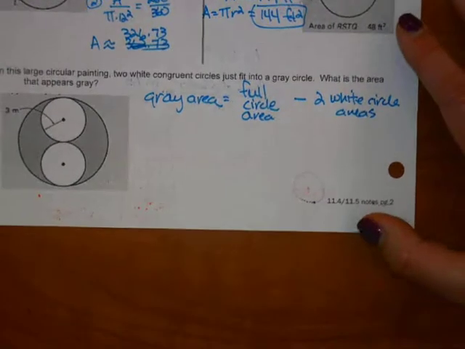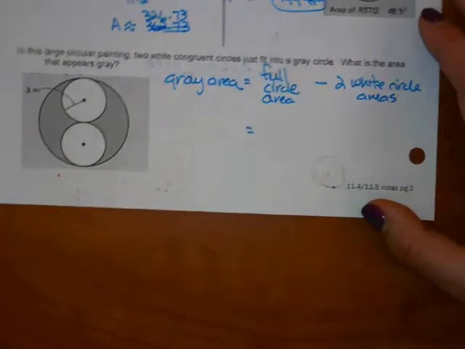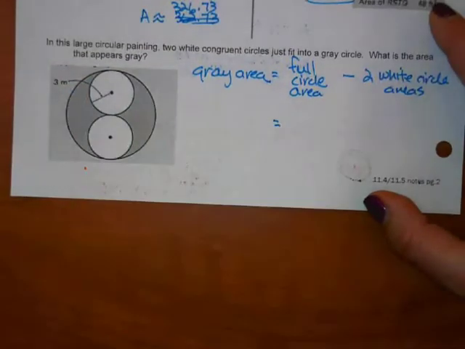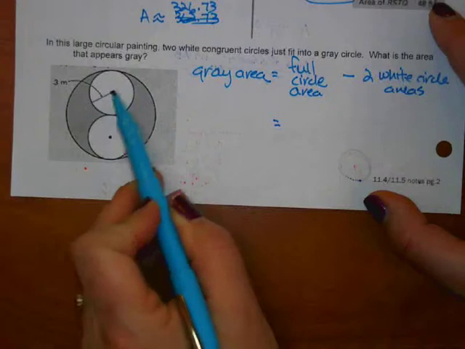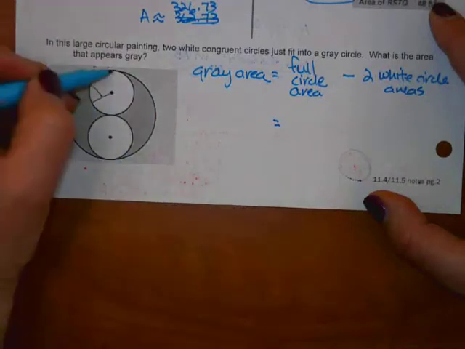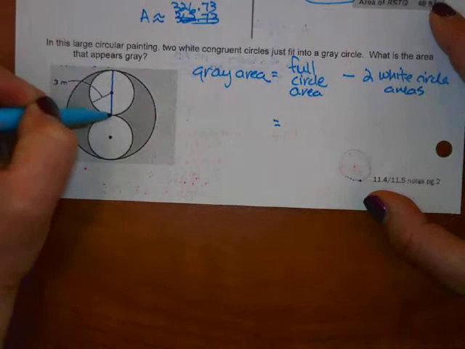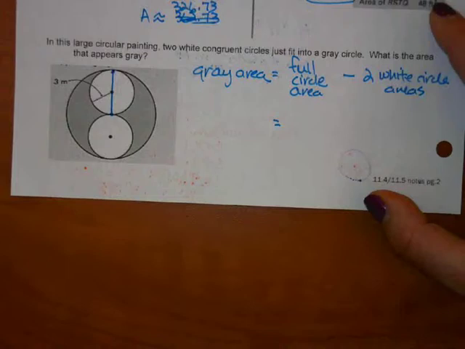Would you just use the radius? Yeah, it does have something to do with it. If you extend this, it's going to be the diameter of that circle, which will be how long? 6. Isn't that then the radius of the gray circle?